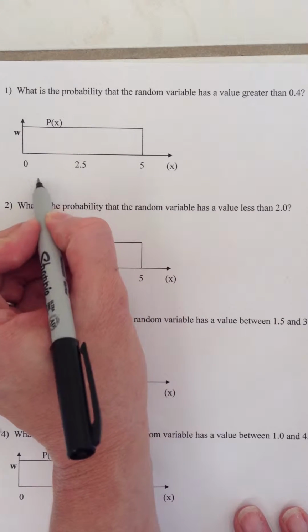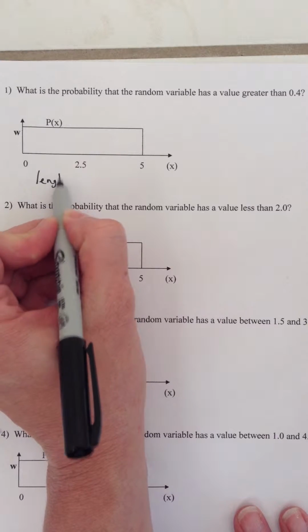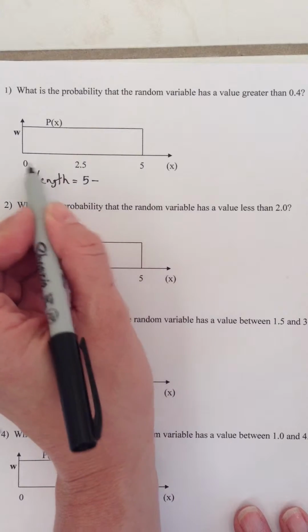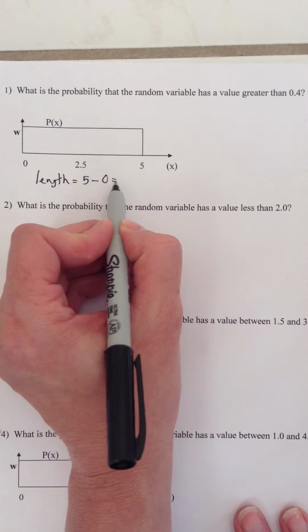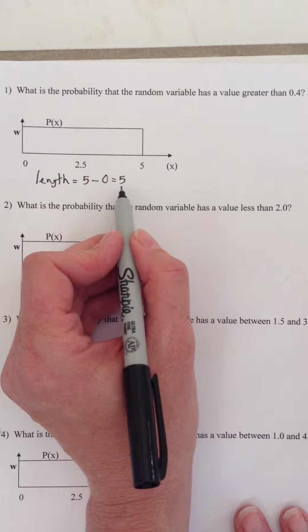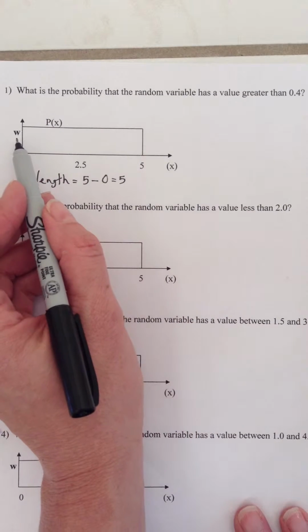So to find length, we simply take our highest value and subtract the lowest value. So the length of the entire rectangle is 5 units. Our width is missing. We need to identify that.